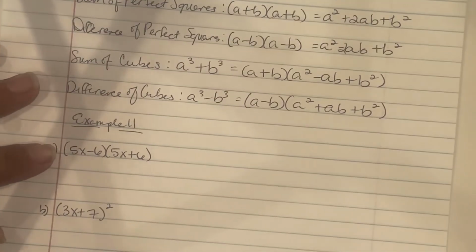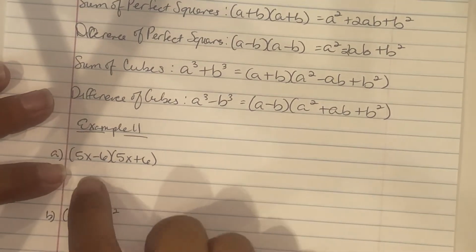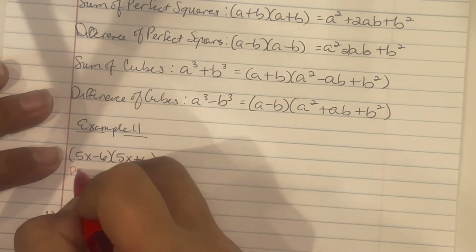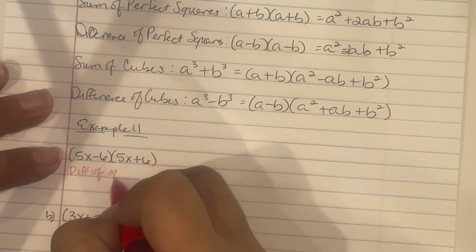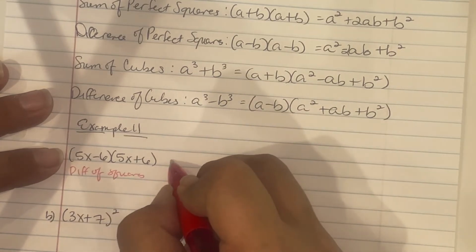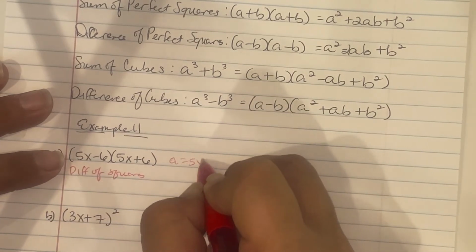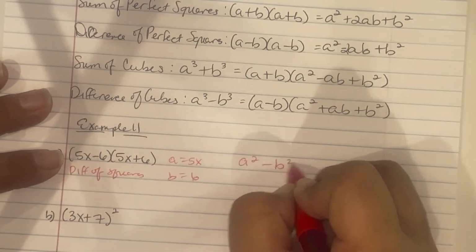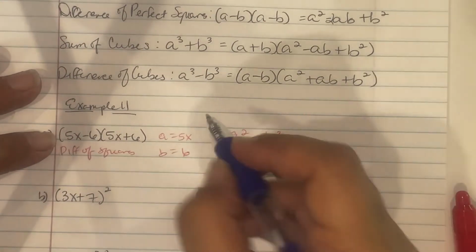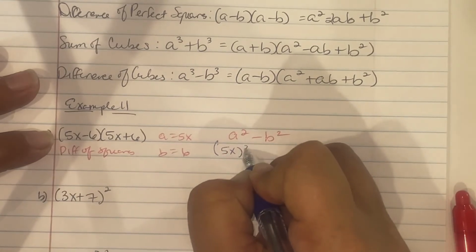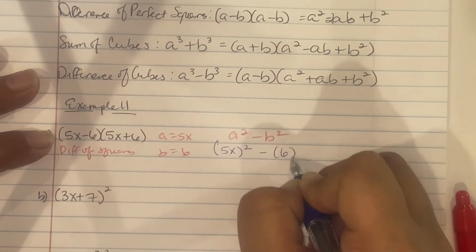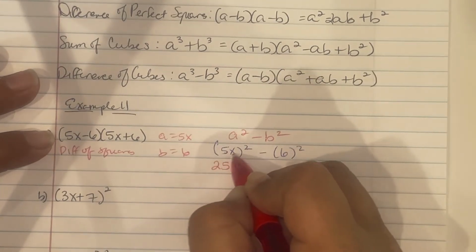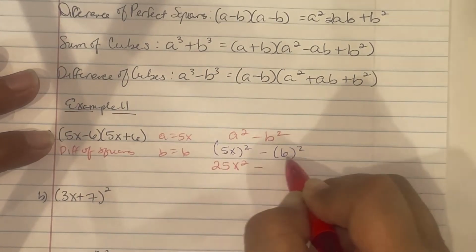The first one says 5x minus 6 times 5x plus 6. This is difference of squares. So easiest way is identify what A and B is. A is 5x, B is 6. And the formula says it's A squared minus B squared. So I'm going to write 5x in a bubble squared, minus sign, and then 6 in a bubble squared. So 5 squared, that is 25, x squared minus 6 squared, 36, and you're finished.